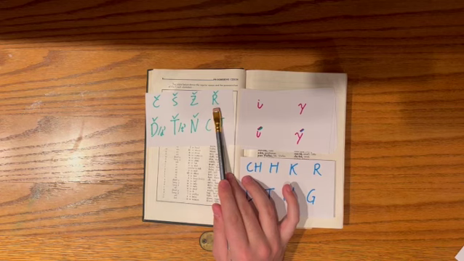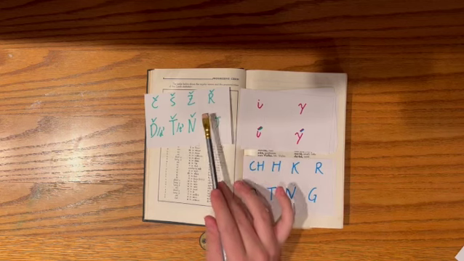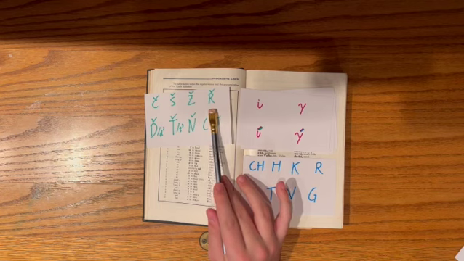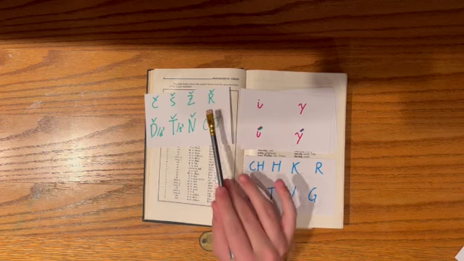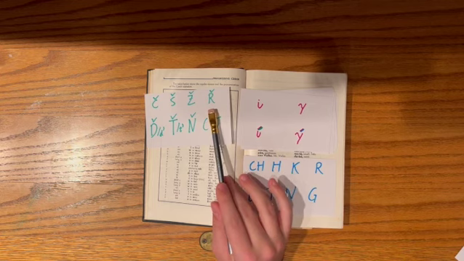R with a háček is the most stereotypical and difficult consonant to pronounce. It is "rzh," like Dvořák, the famous composer, or Bedřich Smetana, another Czech composer.